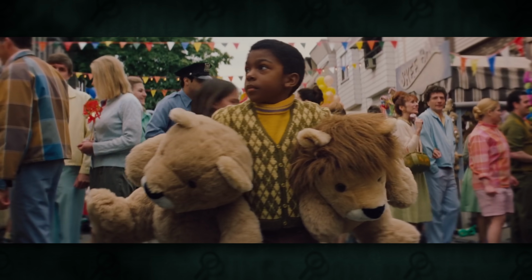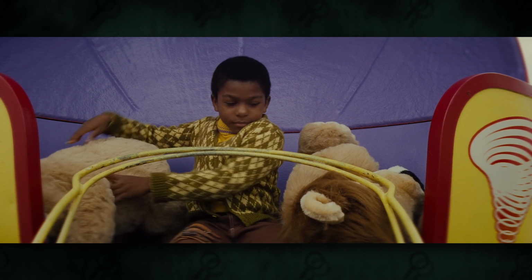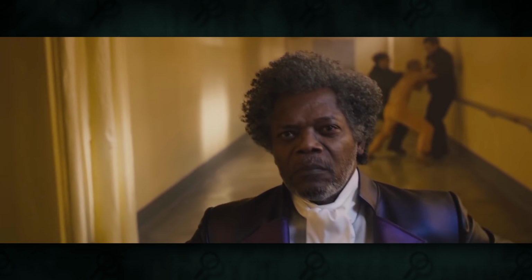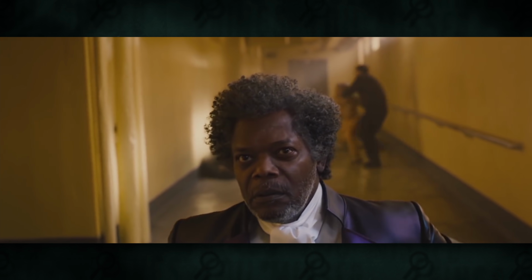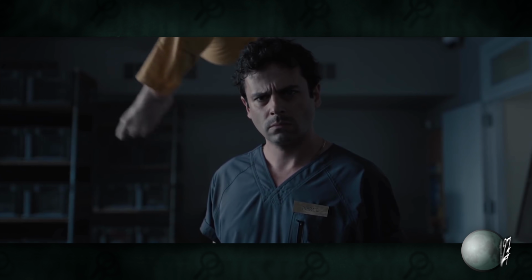Then we get a glimpse into Elijah's past when he sneaks onto a carnival ride and tries to protect himself using stuffed animals. But again, it works really well here because the Beast ends up protecting him from the orderlies and the police as they break out of the hospital. So it's kind of as if he's been protected by animals every step of the way.